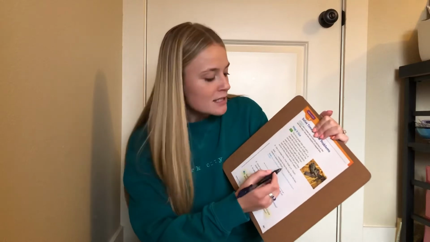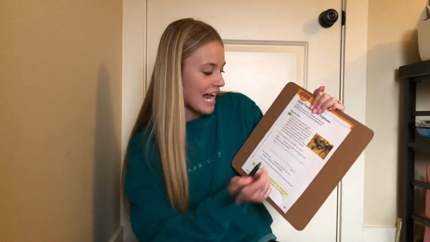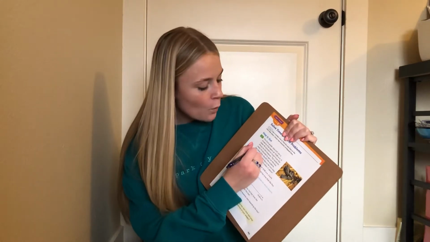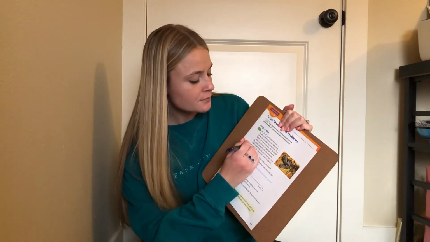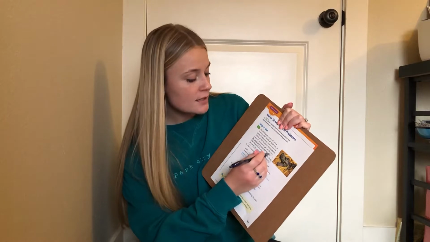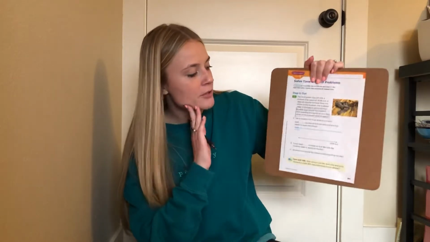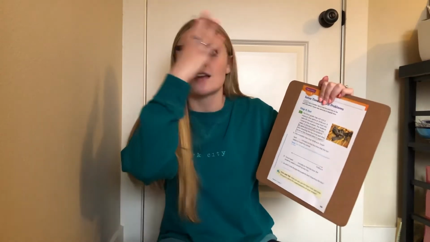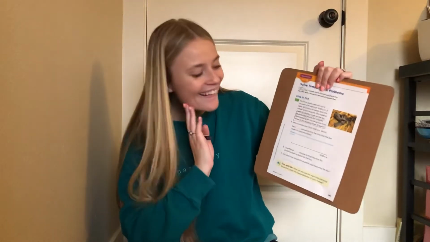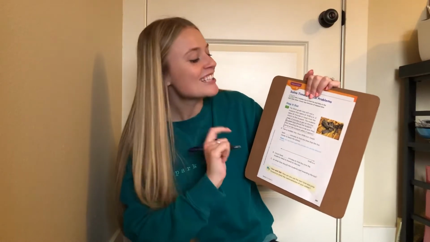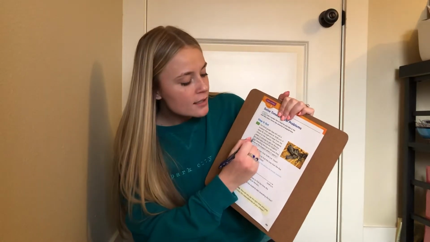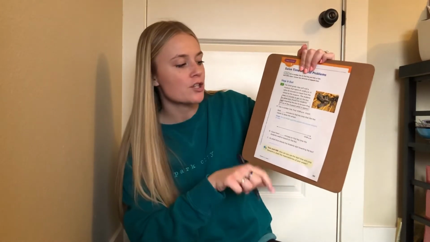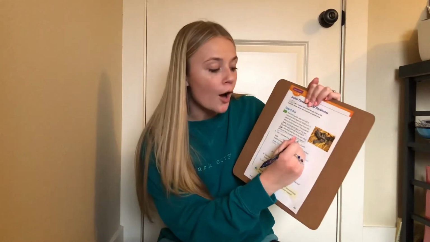The first question I asked myself, what do I need to find? I need to find what time should the students start boarding the bus to be sure that they arrive at the museum when it opens. So that's kind of a lot, right? A lot that we're asking. So let's break it down. What time should students start boarding the bus to make sure they arrive at the museum when it opens?